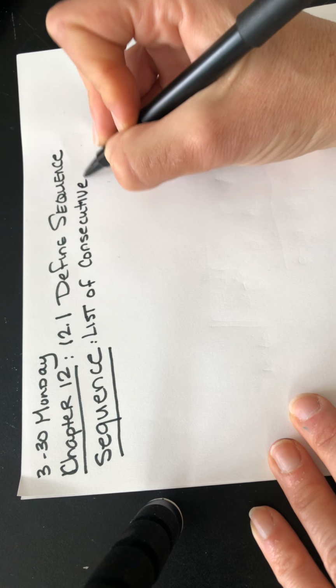So let me give you guys a for example. So this would be a sequence. 1, 3, 5, 7, ... And the ... obviously means you have a repeating pattern.